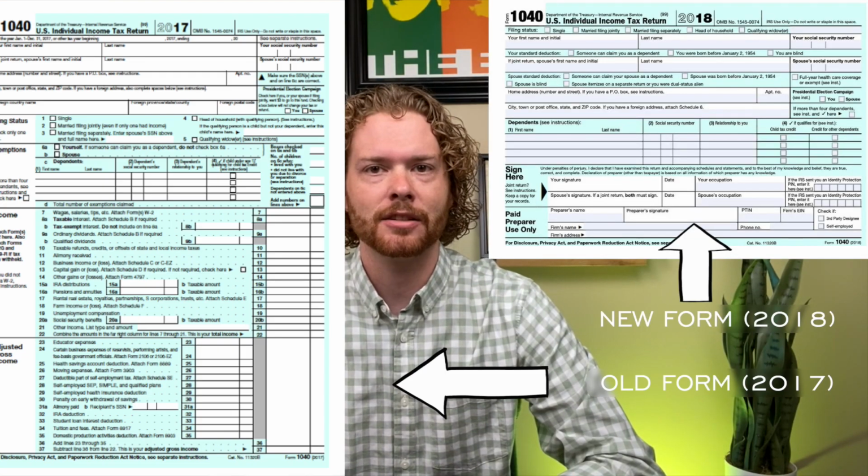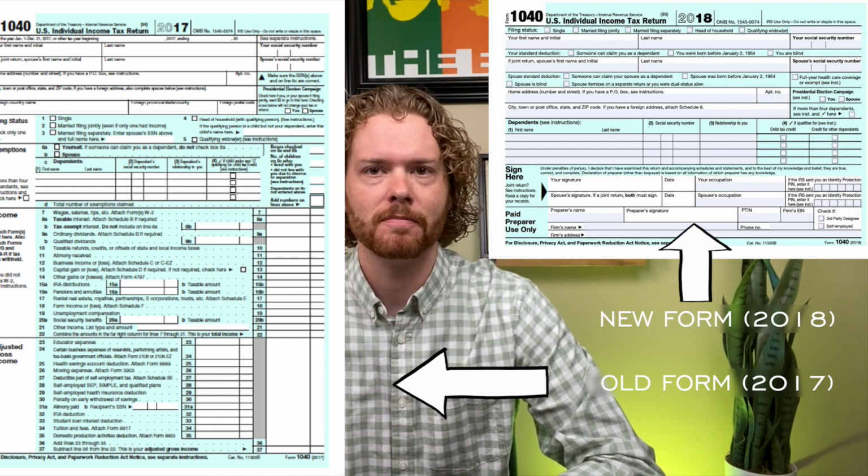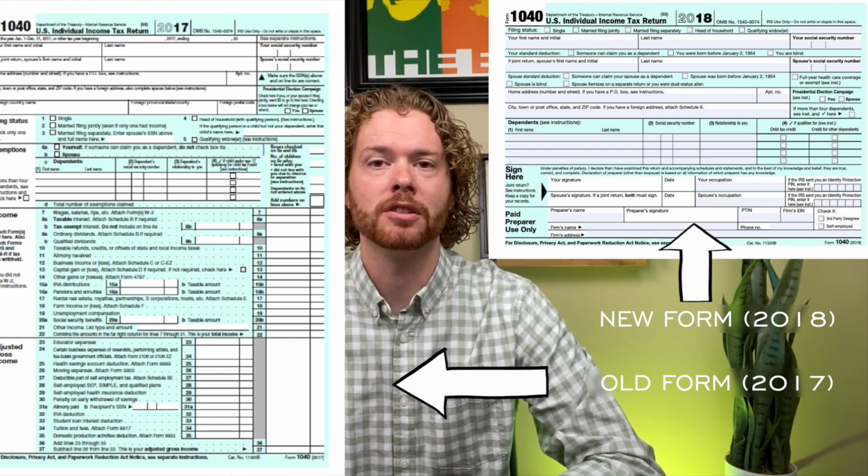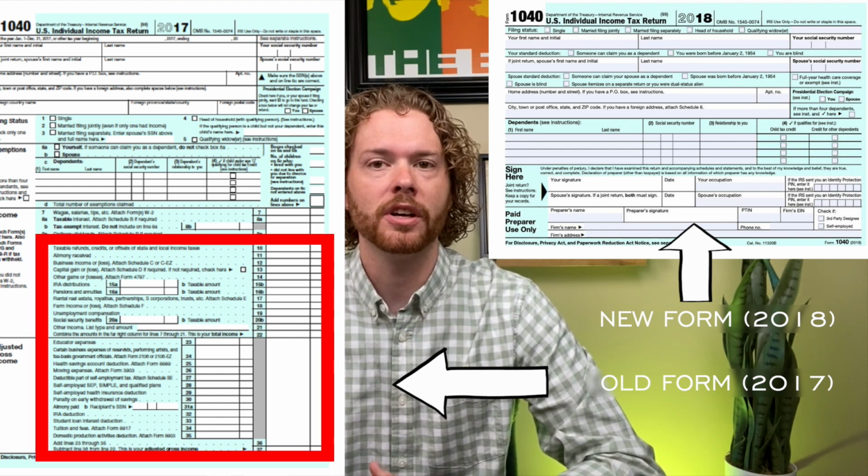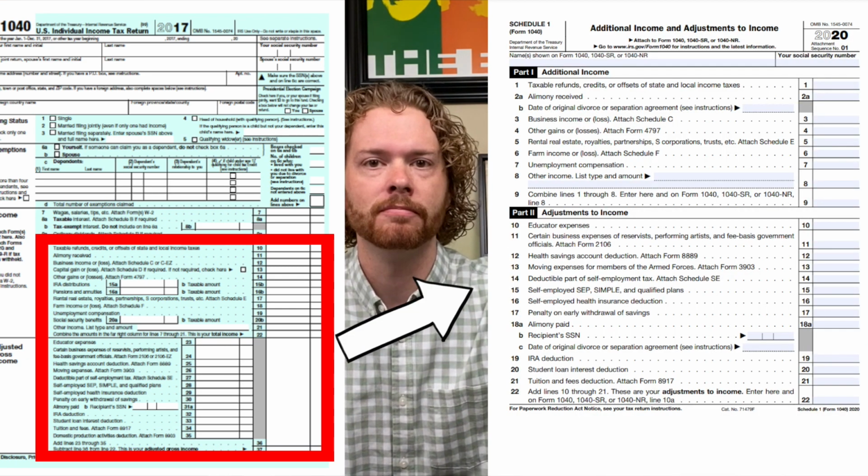But they gave it a shot, and the only way to make this form smaller without adjusting any of the tax code is to just move lines. So the IRS just moved a bunch of lines on the old 1040 and made Schedule 1.